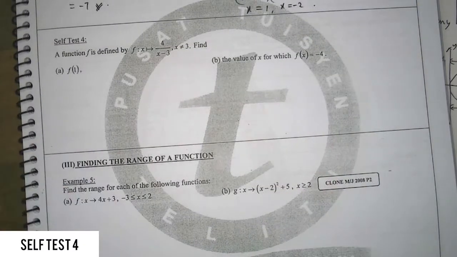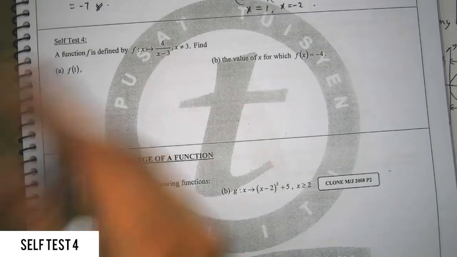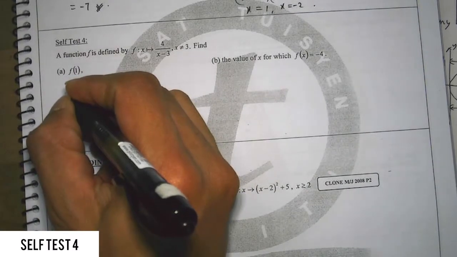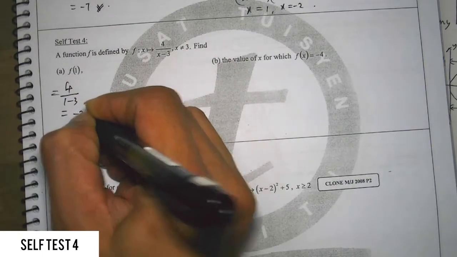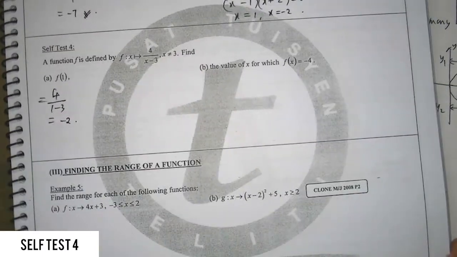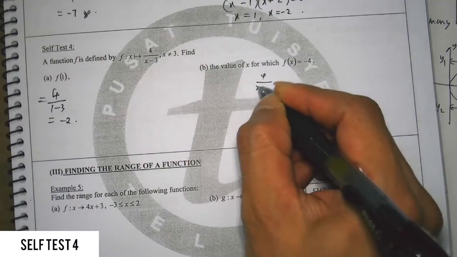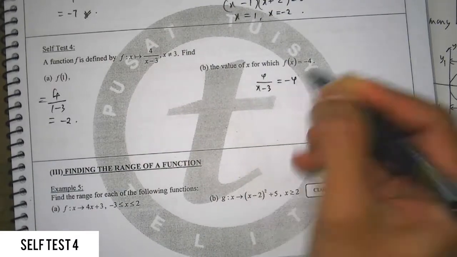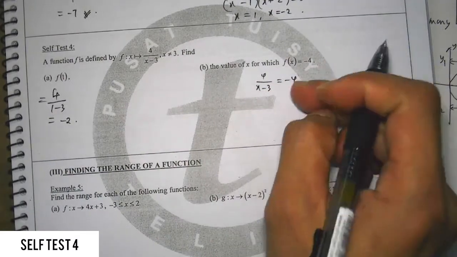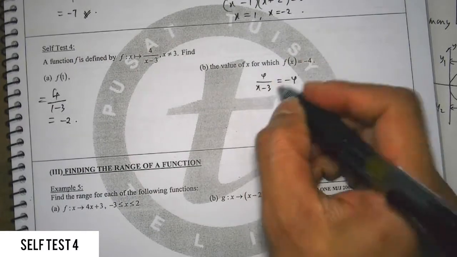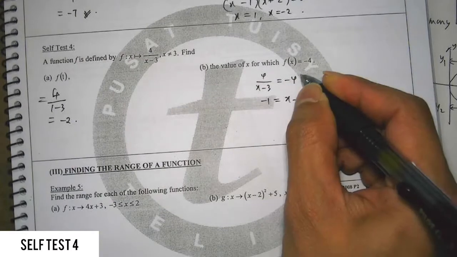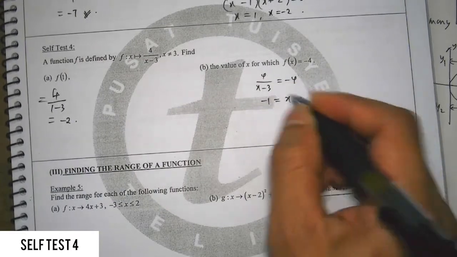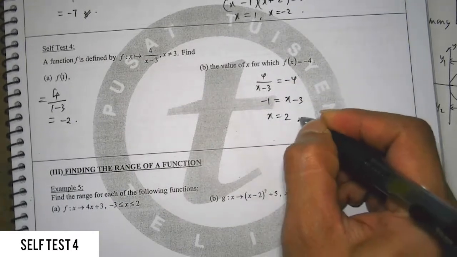Okay, please do the subtest. This is quite easy, right? Because this one is just a linear equation, no quadratic. f(1) means you put 1 inside, so you get 4 minus 3, answer -2. Okay, the second one. 4 over x minus 3 is -4. So I bring this up, I bring -4 down. What is 4 divided by -4? Answer -1. I bring this up, I bring -4 down, again -1. Bring over, x is now 2.